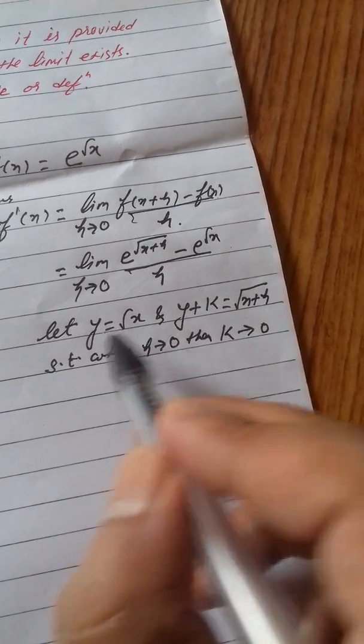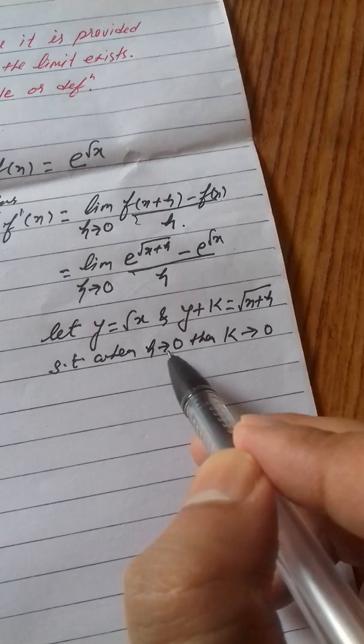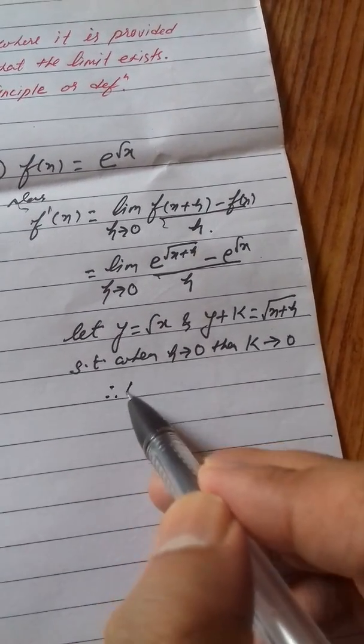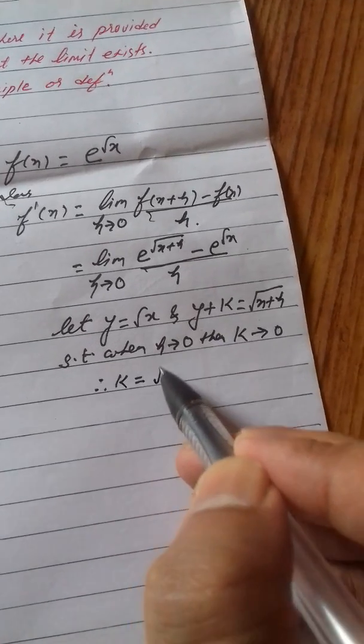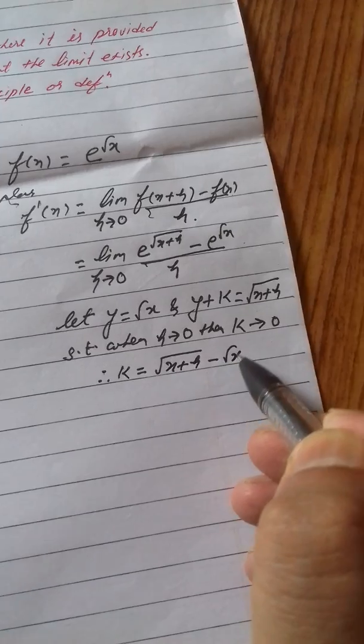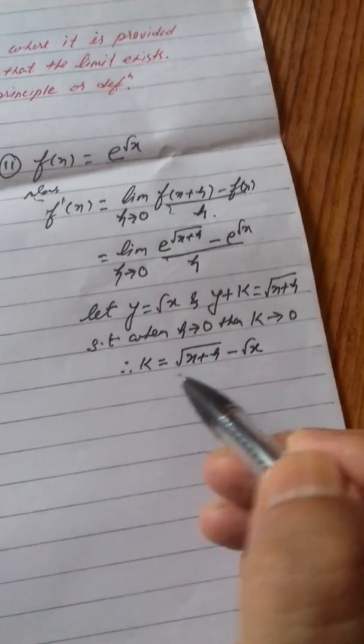So we write, in this case, when h tends to 0, then k also tends to 0, and it gives us value of k root under x plus h minus root under x. This is the value of k.